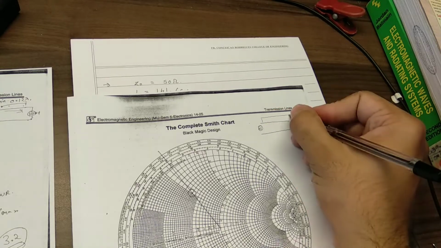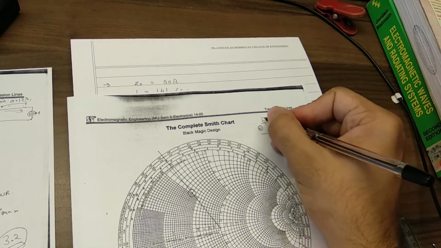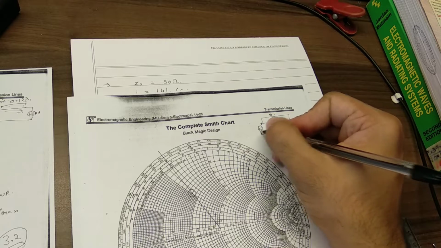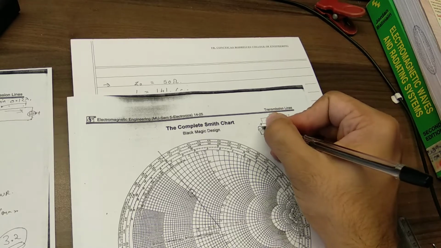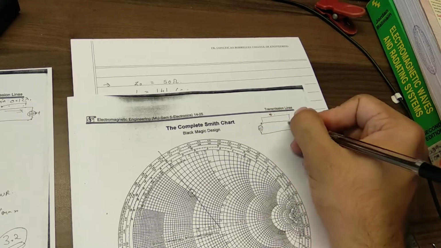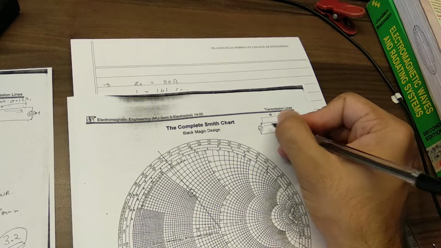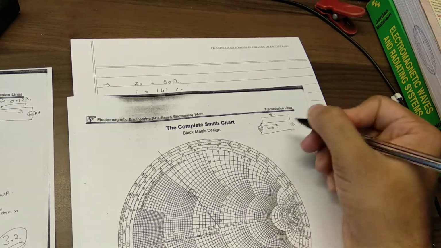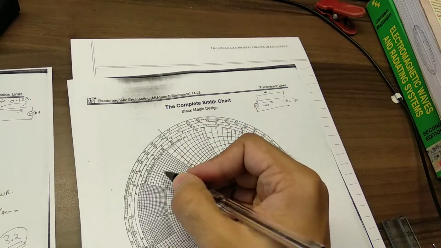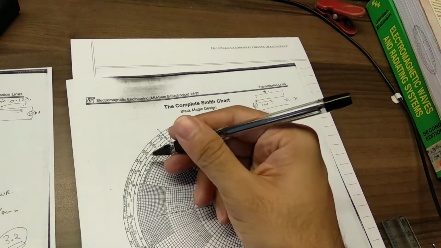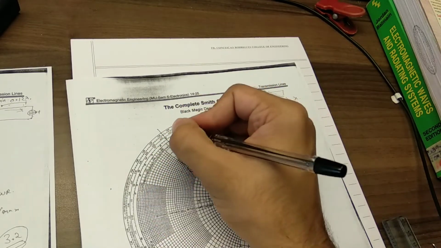This is a transmission line. We have our input impedance and we want the output impedance, so we have to go towards the load of the transmission line.